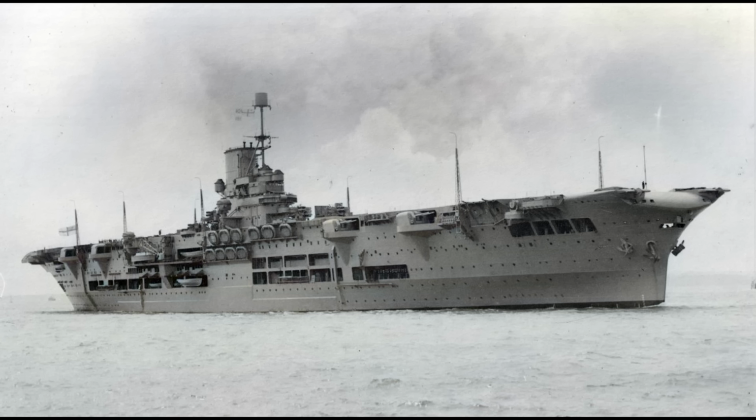So if we look at the Yorktowns, they have a somewhat larger air group. They're designed for around about 90 aircraft, whereas Ark Royal is designed for about 72. In practice, obviously, the actual operational flight group of both is somewhat lower, although more so perhaps on Ark Royal than on Yorktown.